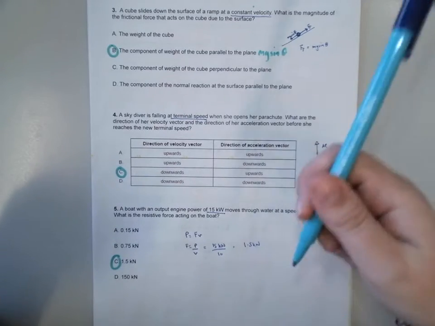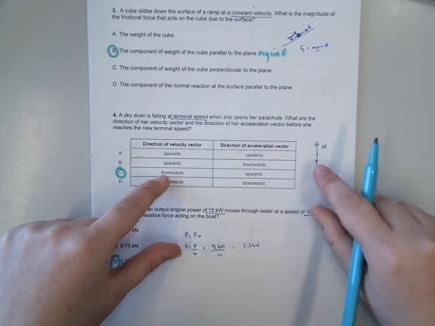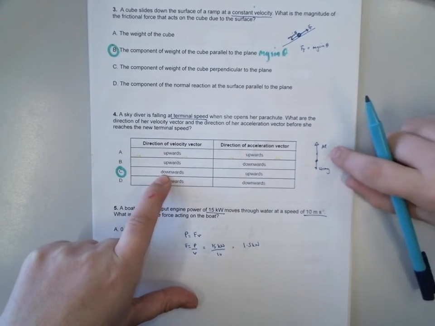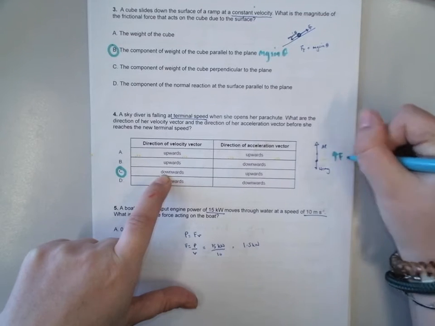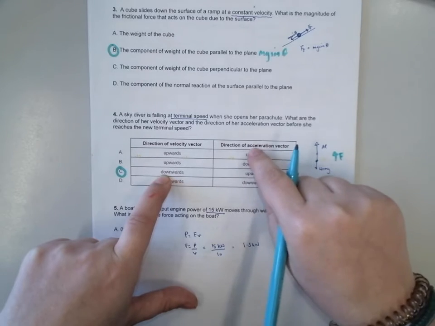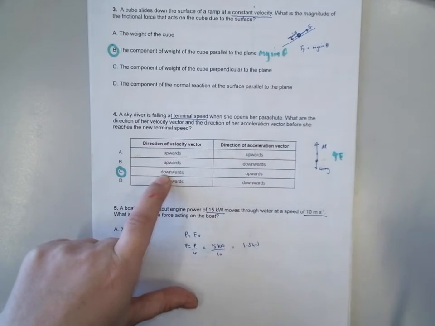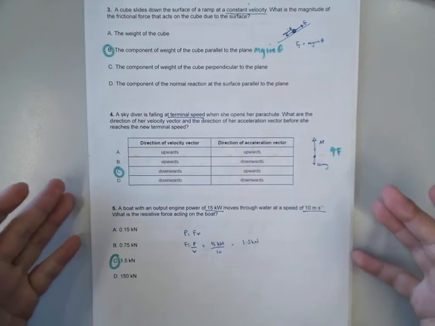Well, the velocity is always going to be acting down because she is always moving downwards. Because we've opened up the parachute, we've suddenly got lots of air resistance, so our resultant force is now acting upwards, which means our acceleration vector is also acting upwards. So in this case, it was C.